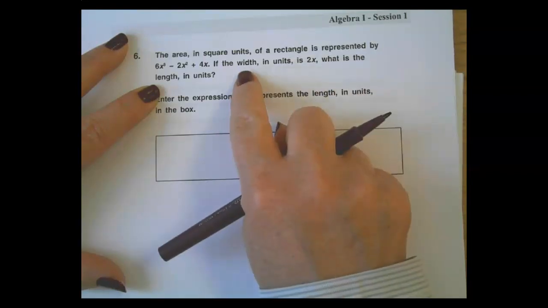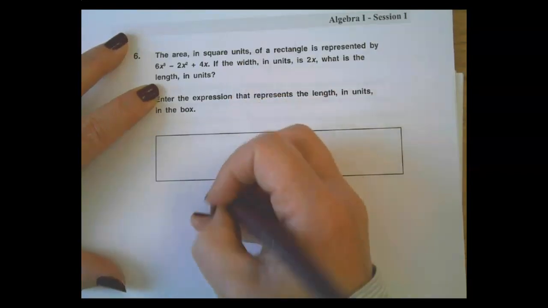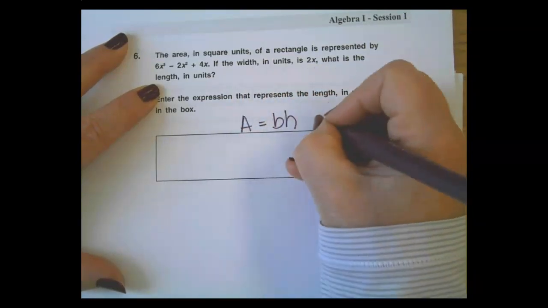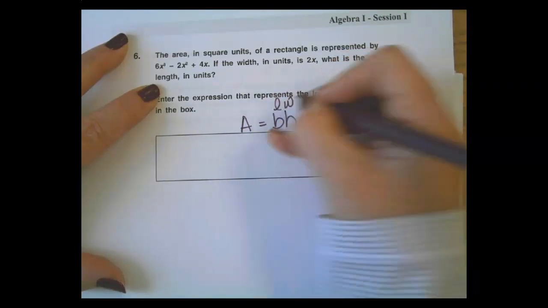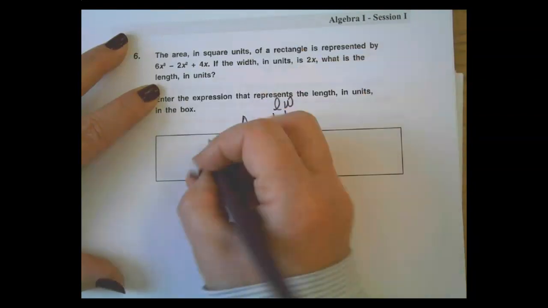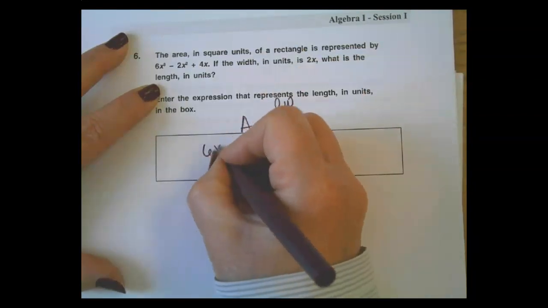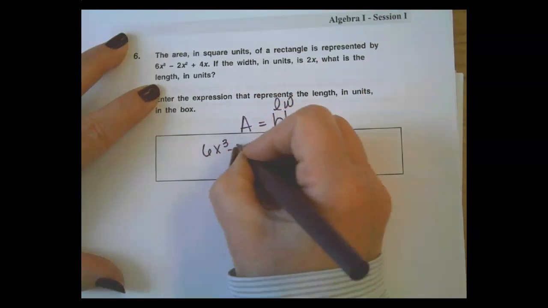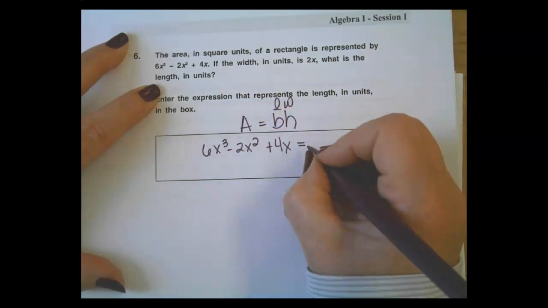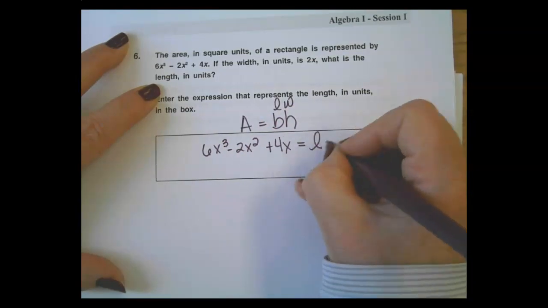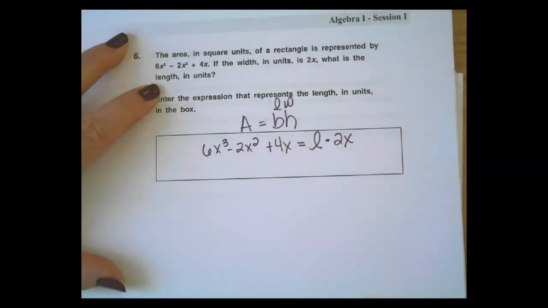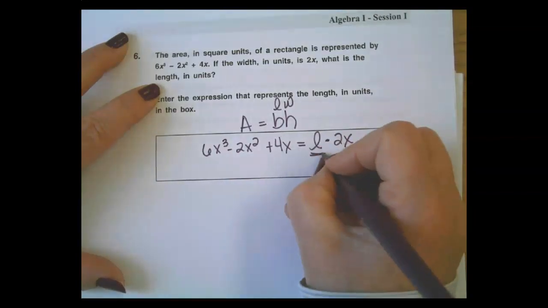We know the area. So how do you find the area of a rectangle? Area is equal to base times height, or length times width. So you can actually think about this in what we just did. I know my area, 6x cubed minus 2x squared plus 4x. I don't know my length, but I know my width is 2x. So I'm solving for him.